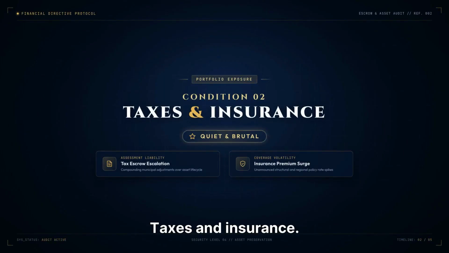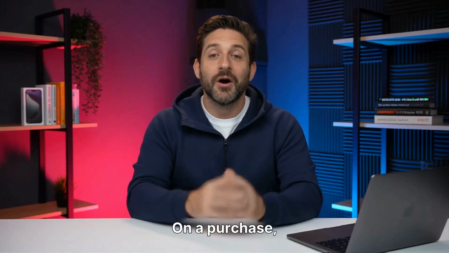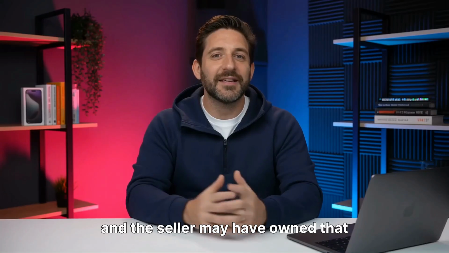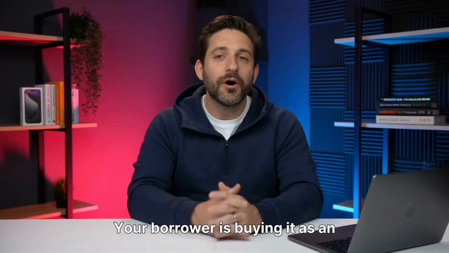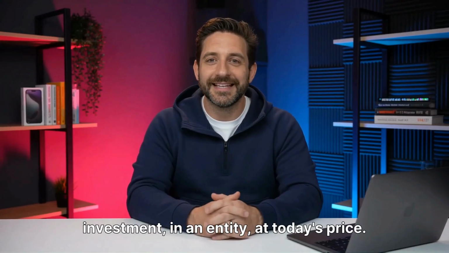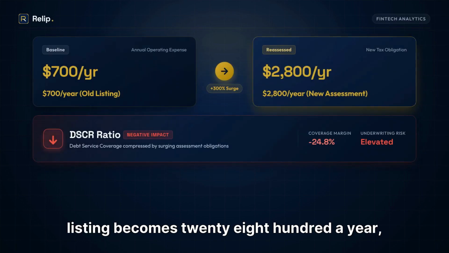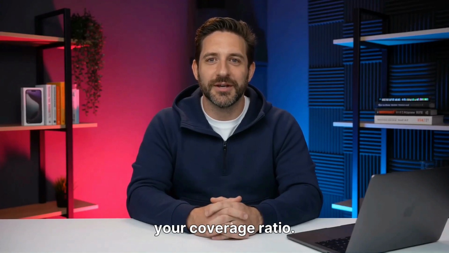Condition 2, taxes and insurance. This one is quiet and it's brutal. On a purchase, the tax line on the listing is the seller's tax bill, and the seller may have owned that property for 15 years with a homestead exemption on it. Your borrower is buying it as an investment in an entity at today's price. That property gets reassessed. So $700 a year on the listing becomes $2,800 a year, and that difference comes straight out of your coverage ratio.